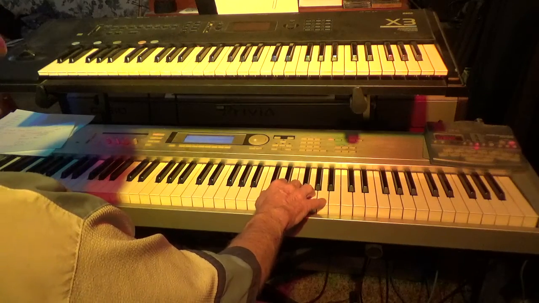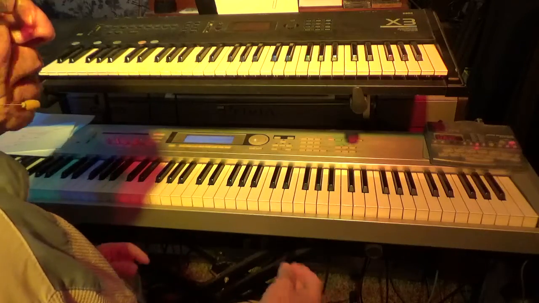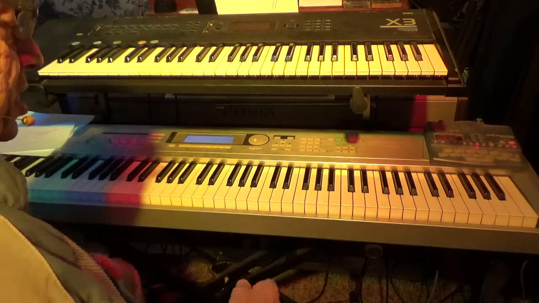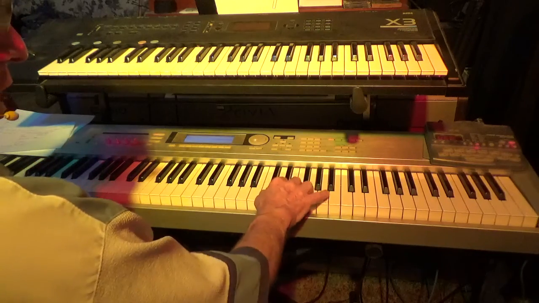There's a whole ton of doo-wop songs, especially from the 50s and 60s, that had that chord progression.